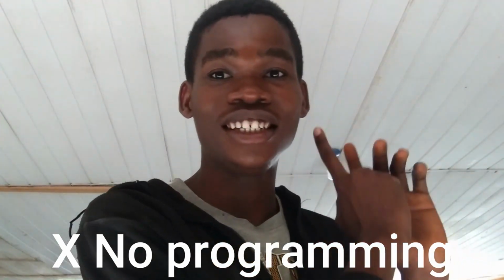Also, you don't need to be a programmer, you don't need to write any line of code. In fact, you don't need to have any idea about computers. As for me, I scored F9 in my last computer examination, and this is me making mobile applications. I've been able to boast of myself, developing apps for people and making cool money for myself.